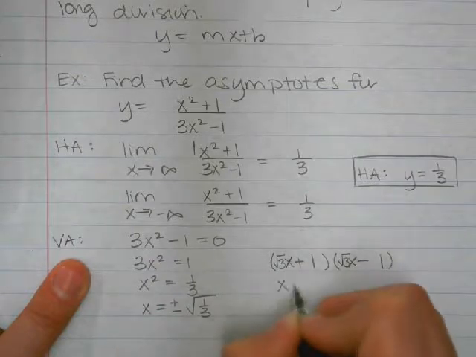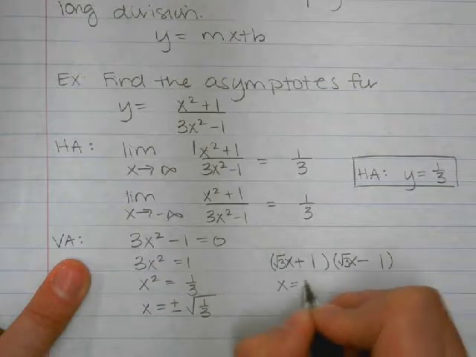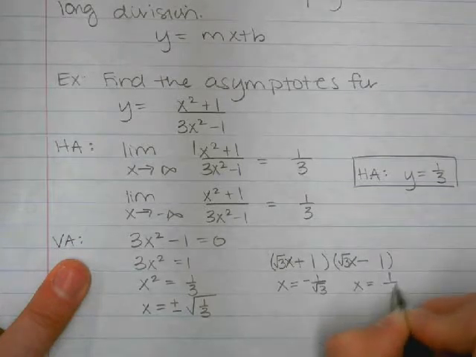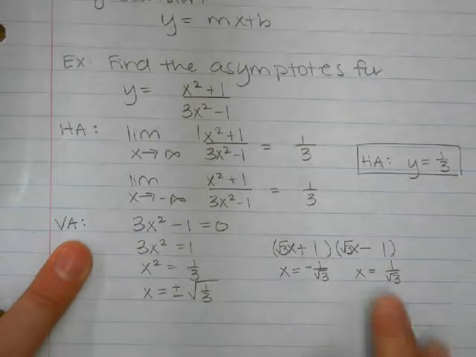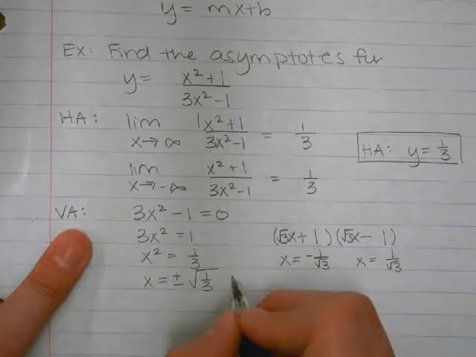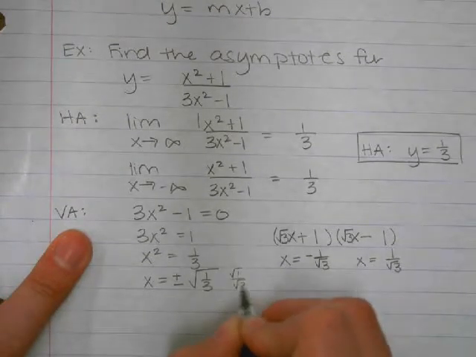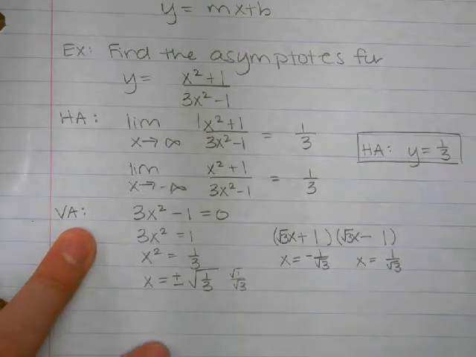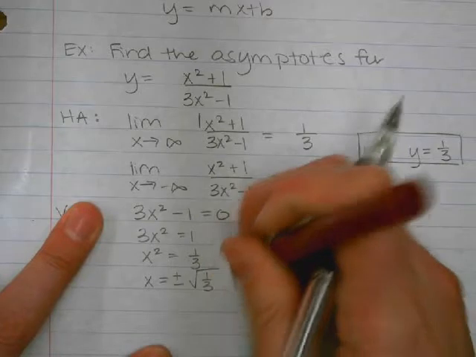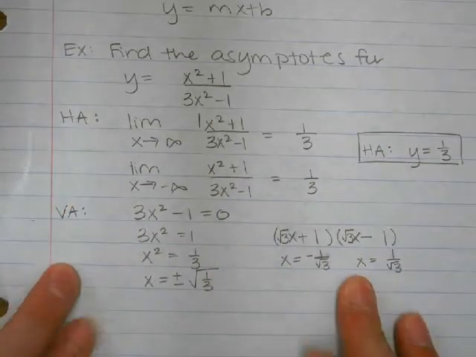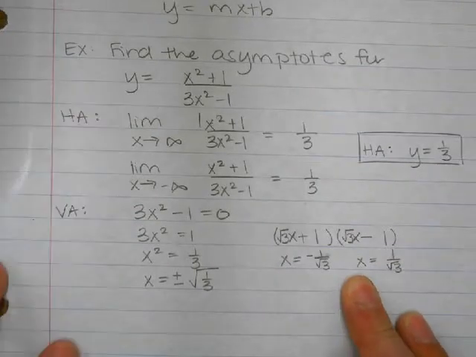And so that makes this first factor equal to negative 1 over square root 3, and the second factor equals positive 1 over square root 3. And that's actually exactly the same as if I fixed this and split it up so I have square root 1 on the top and square root 3 on the bottom, because the square root of 1 is just 1. So these two answers are the same. Whenever you see a problem like this, you can do difference of squares even if the number is not a perfect square. It still works to factor.